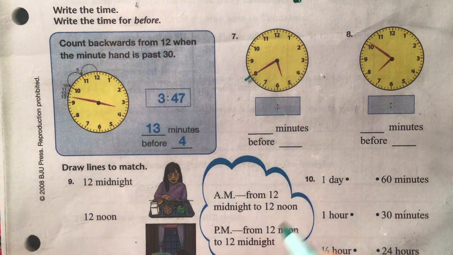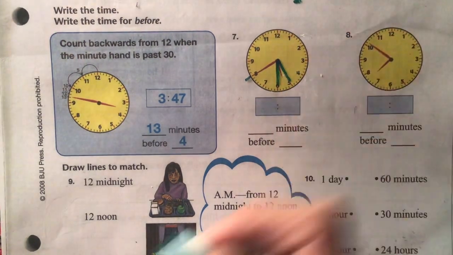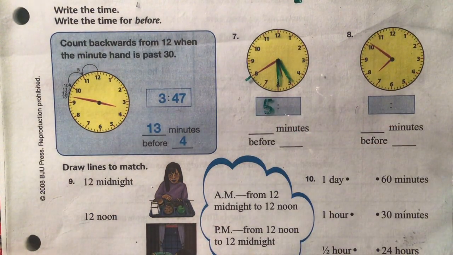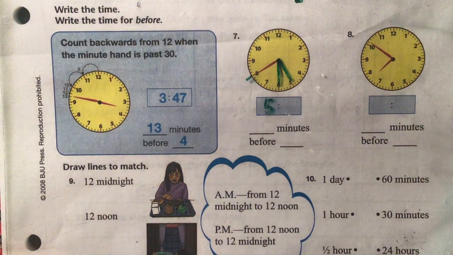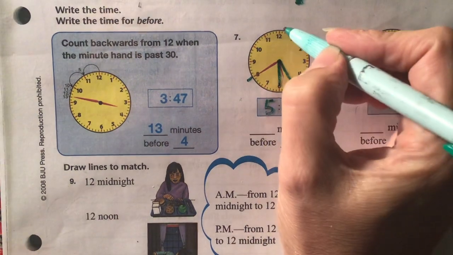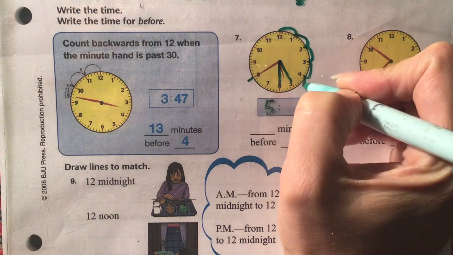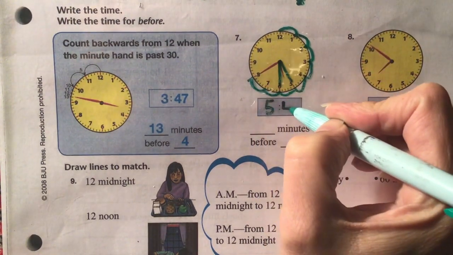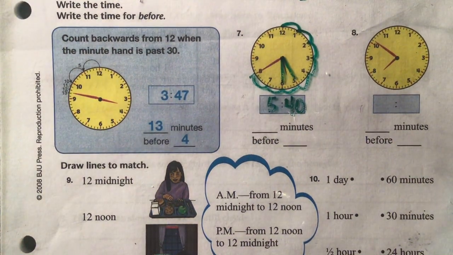What's the hour? Well, what room is the hour hand in? It's in the 5, right? In the 5 room. So the hour's 5. The minute hand is here on the 8. So I can multiply 8 times 5, or I can skip count. 5, 10, 15, 20, 25, 30, 35, 40. So our time is 5:40. Great.